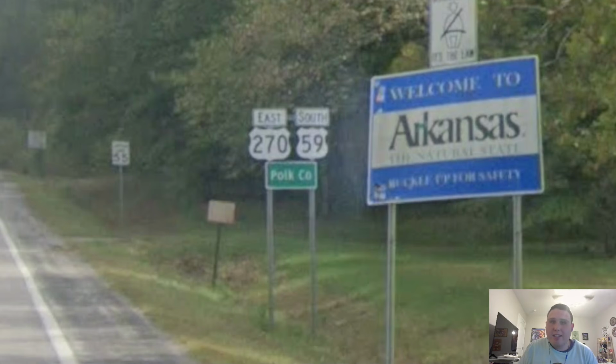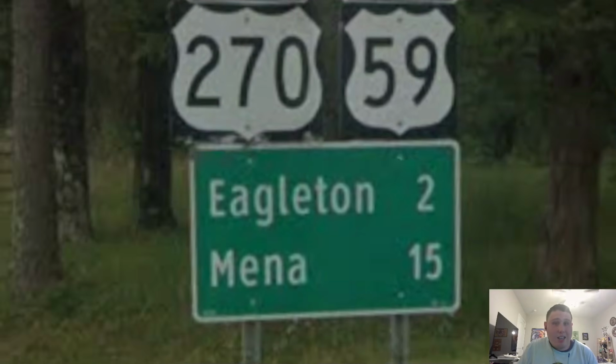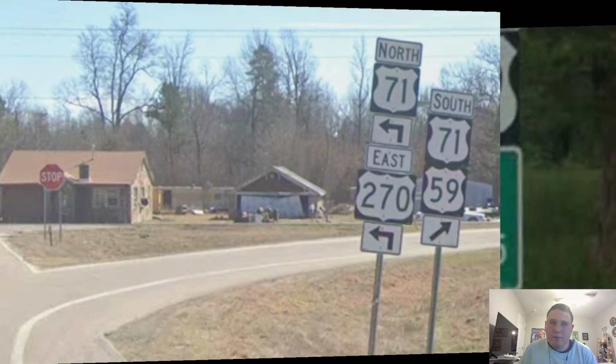And we're now entering into the state of Arkansas. Yippee! And actually, starting off, we do get Mena as our primary from 15 miles away. So that is awesome by Arkansas here.